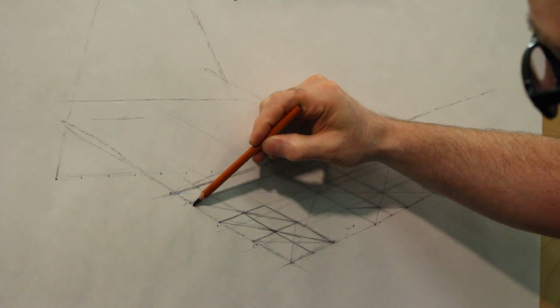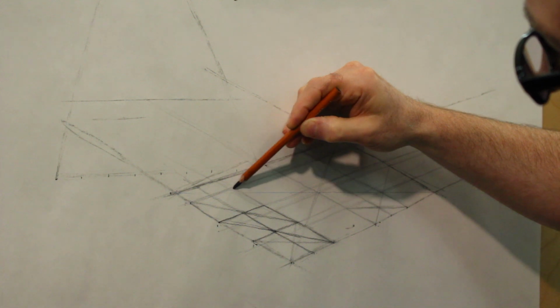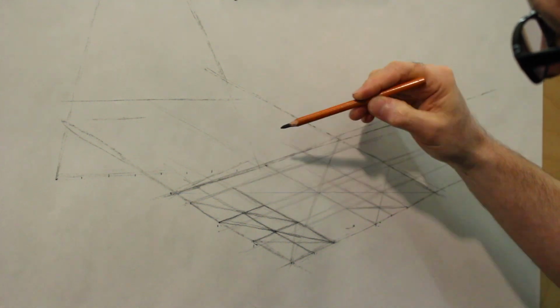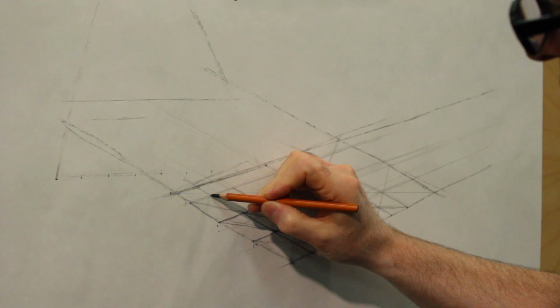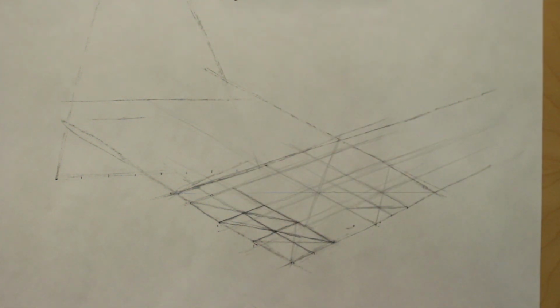So there's my third increment. And that's pretty easy, straightforward. You just have to remember to go from the corner to the middle mark. That's a little high. All right?